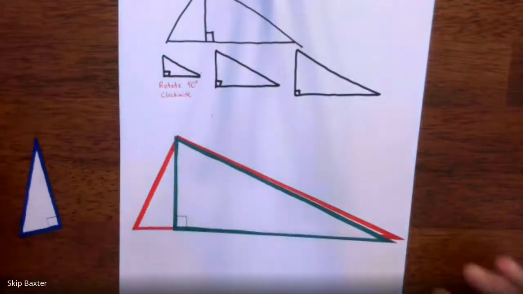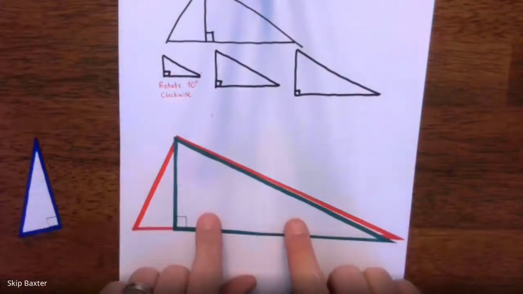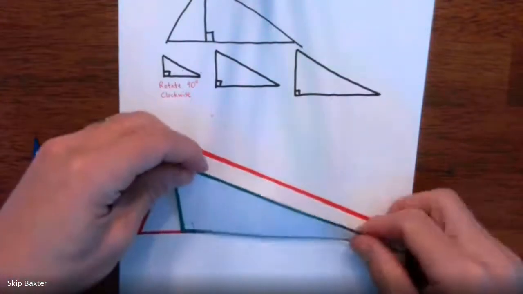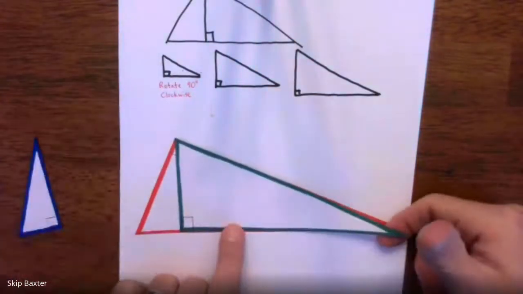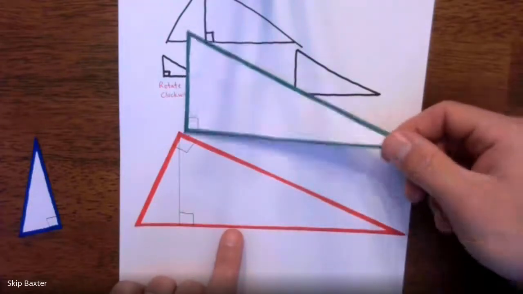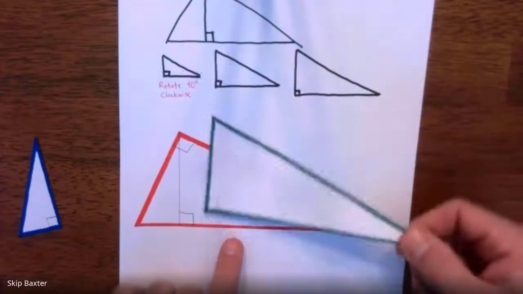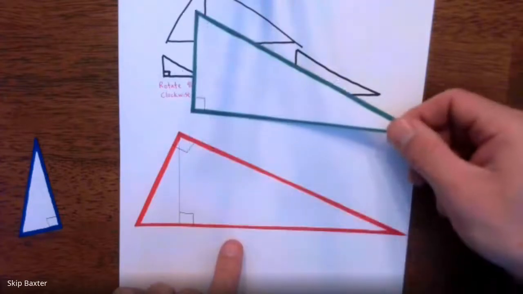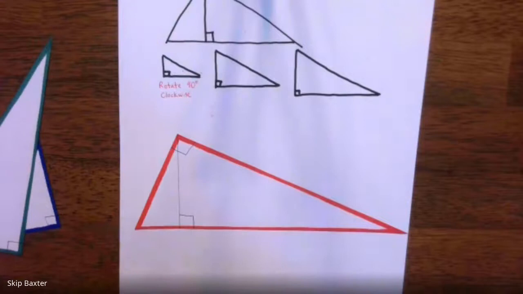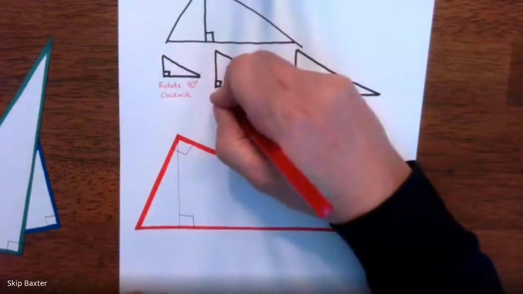Okay, what did I have to do to the middle sized triangle, this green triangle? Well, right now it's sitting like this, right? That's how it's sitting. If I want it to be sitting on its long leg, it already is, right? It's already sitting on its long leg. So this one I had to do nothing to it, I just had to move it, right? So this is already good.